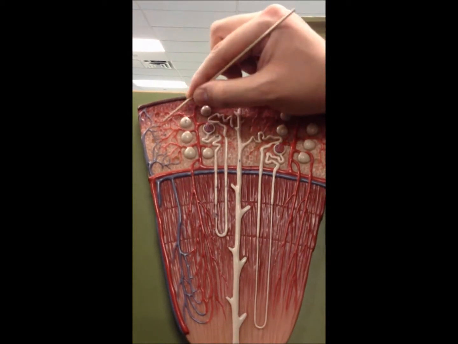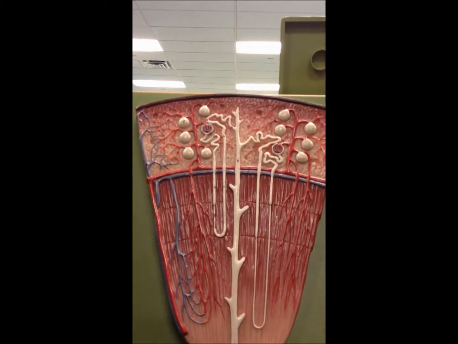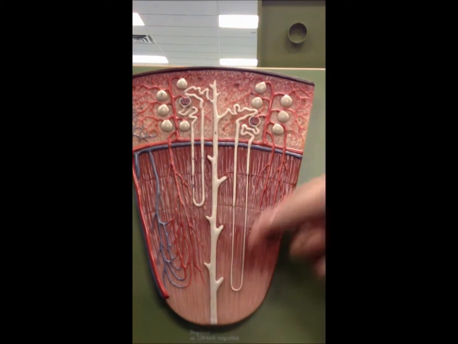And it's going to end. The efferent will submit its blood later on to the vein. So that is about the nephron.